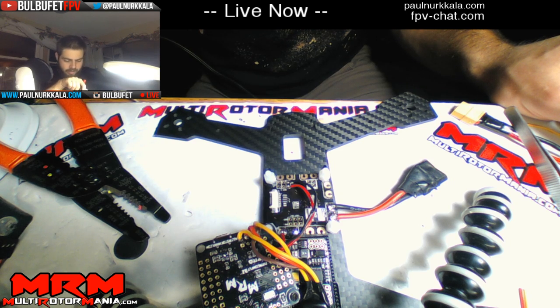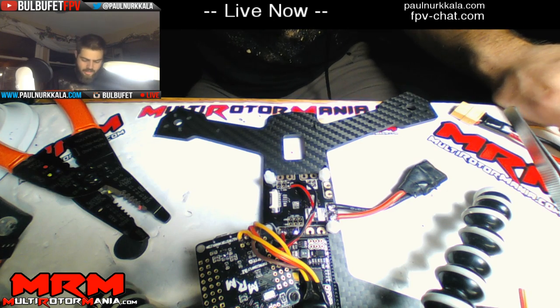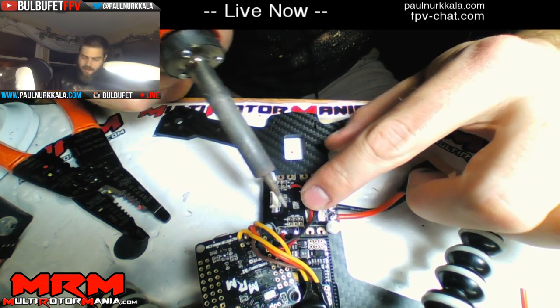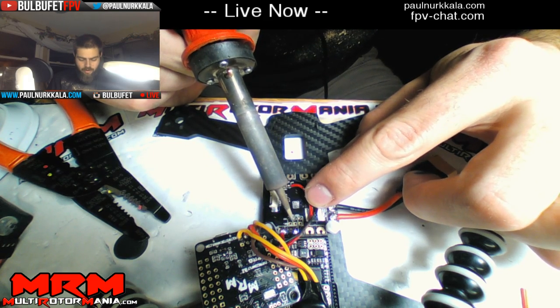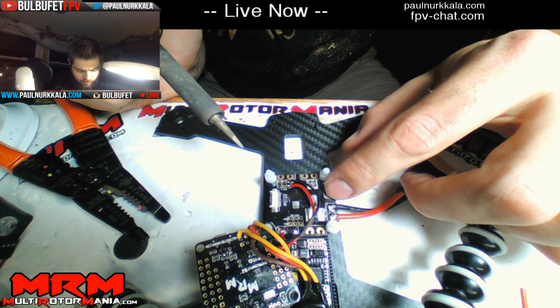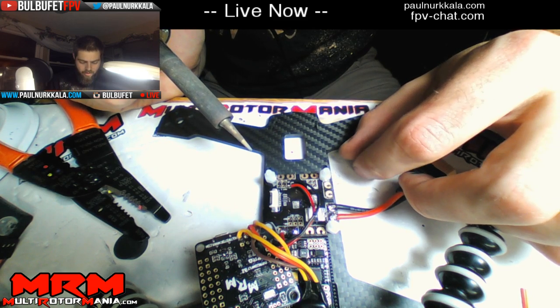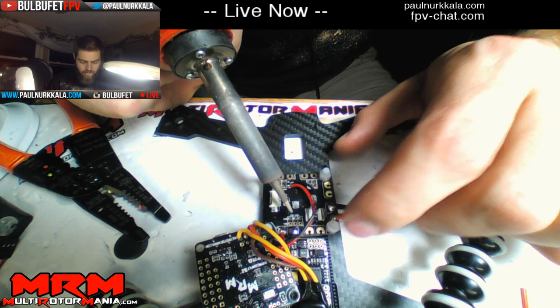So you're saying, so this is the adjustable output over here, which I have currently set to 12 volts. So you want me to run the power to here and then the video straight to the OSD?